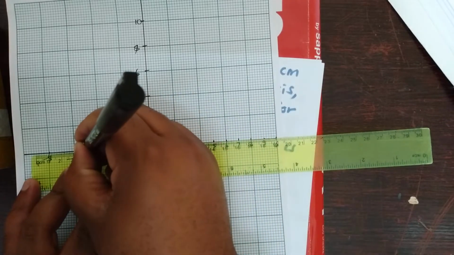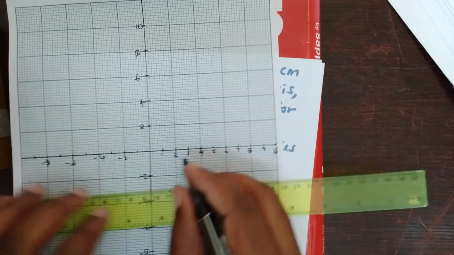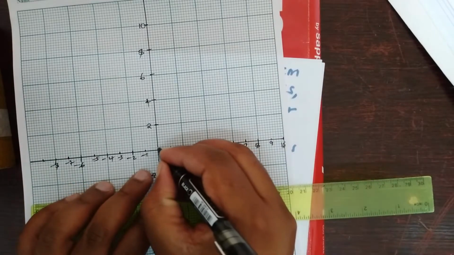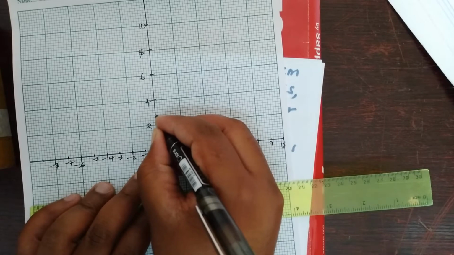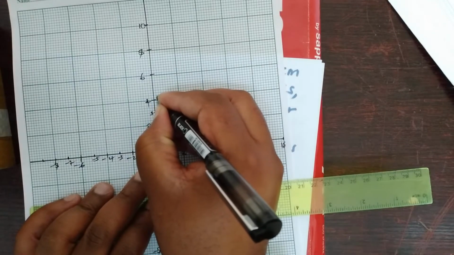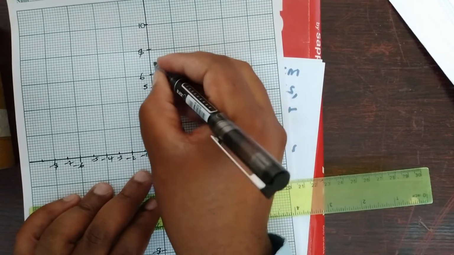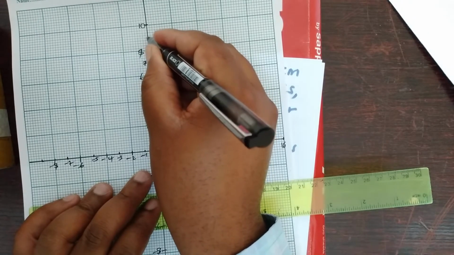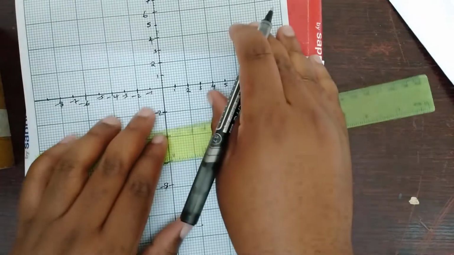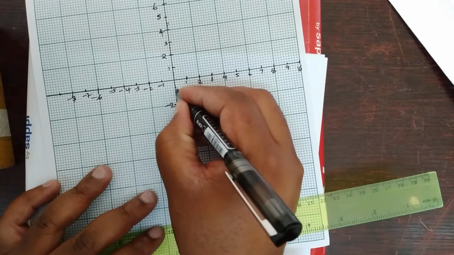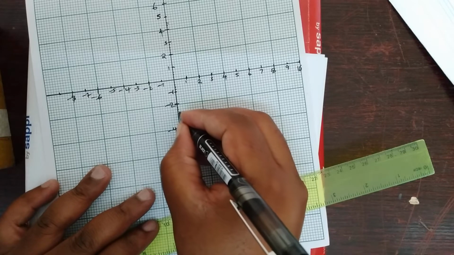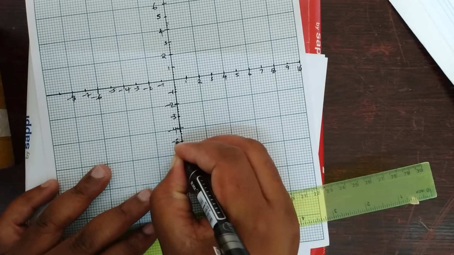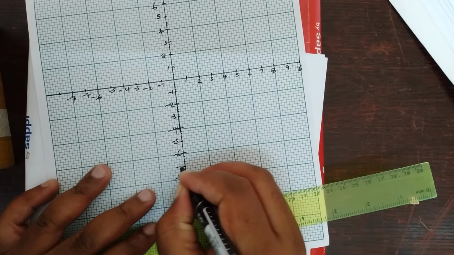Now this point, this point, this point, this point, and that point. So you have -1, -2, -3, -4, -5, -6, -7. Counting 1, 2, 3, 4, 5, this is 1. This is 3. This is the 5. This is the 7. This is the 9. You need to write them properly. Negative 1. This is negative 3. This is negative 5. This is negative 7.